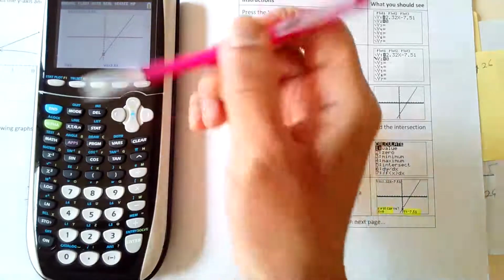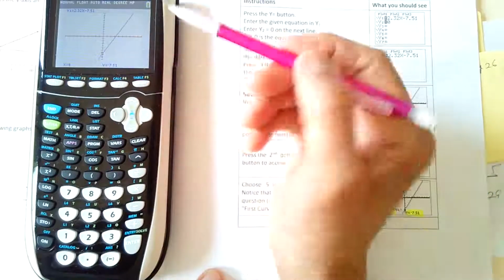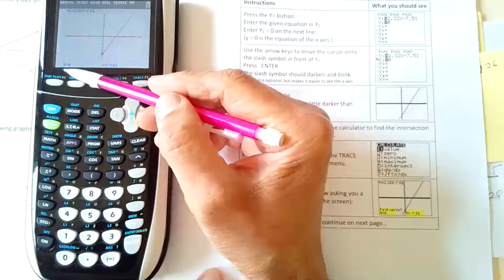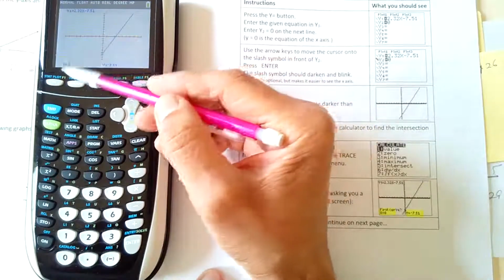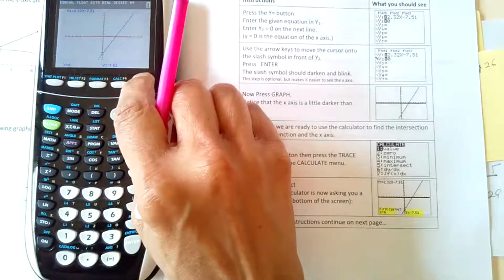Doesn't matter what graph you have, decreasing or increasing. On the y-intercept, the x value is always 0. So that is why you can enter x equals 0 and you will find y here.